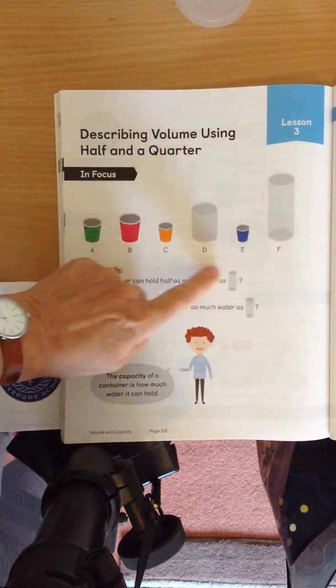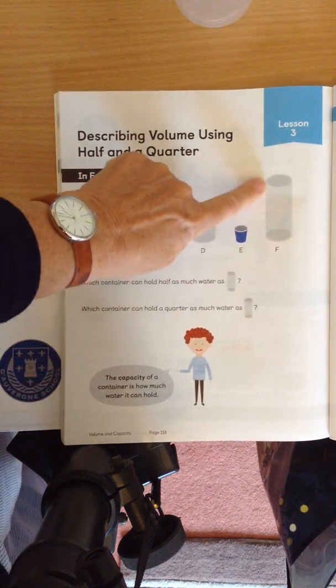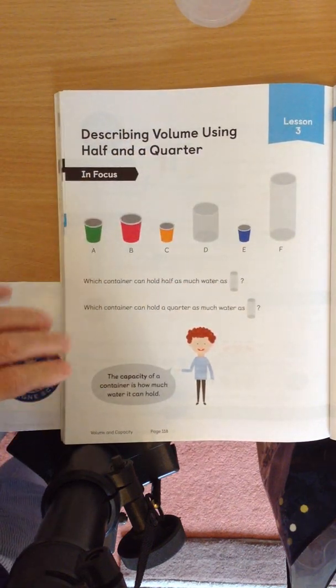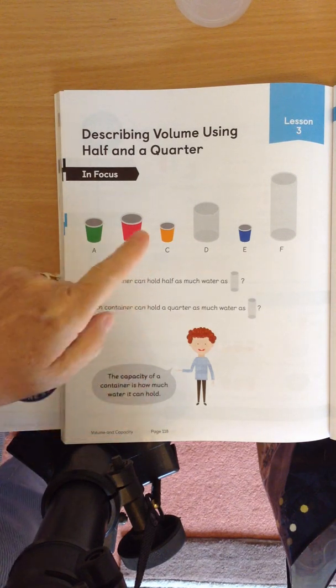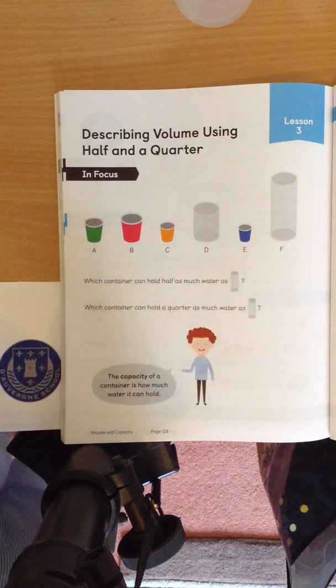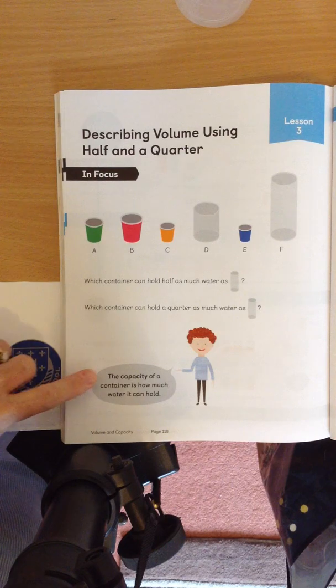How many times would I have to fill a cup or a container to see if it's a quarter? Do you remember how many pieces in a shape if we divide it into quarters? 4, that's right. So we'd have to pour something 4 times into the container.